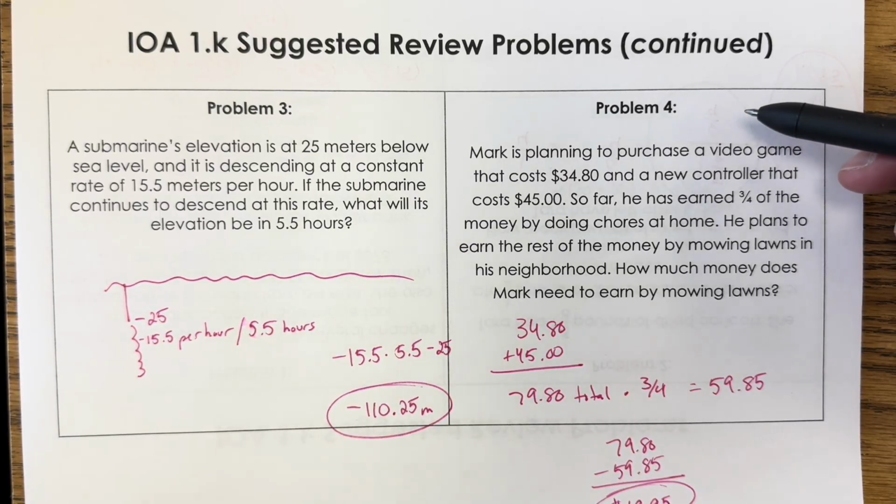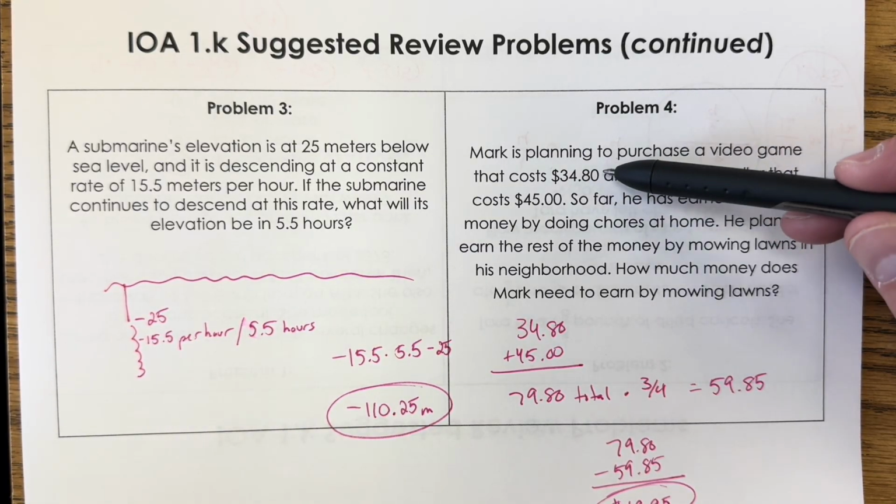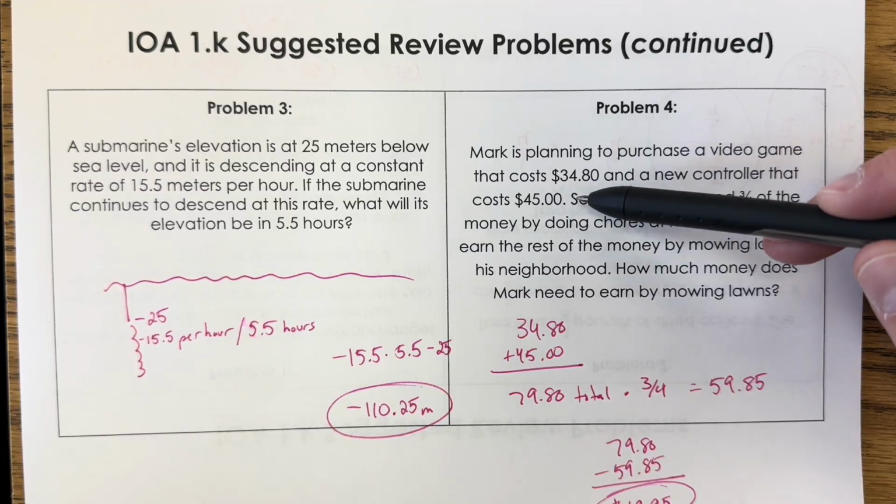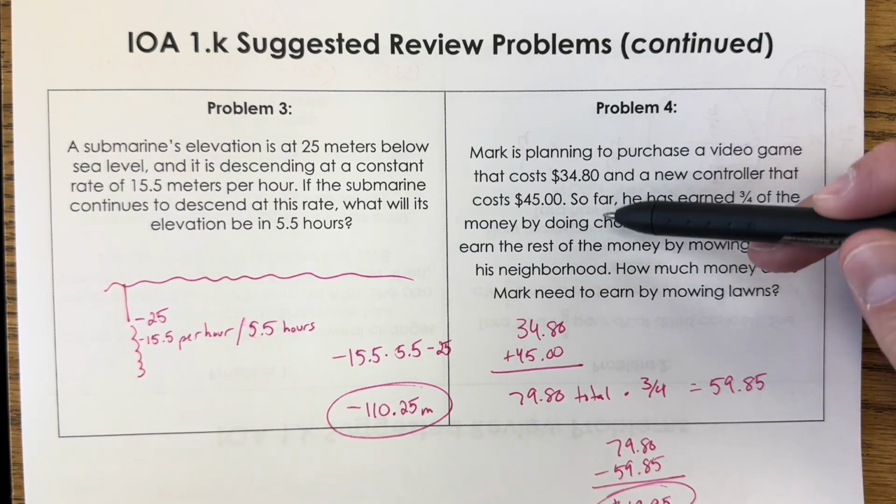Okay, Mark's planning to purchase a video game. The video game costs $34.80, and the new controller that he's trying to buy is $45. So far, he's earned 3/4 of all that.